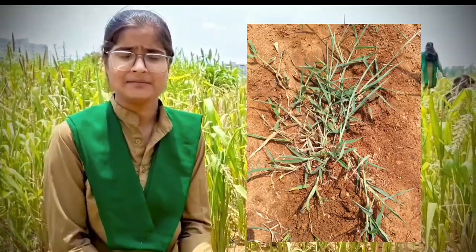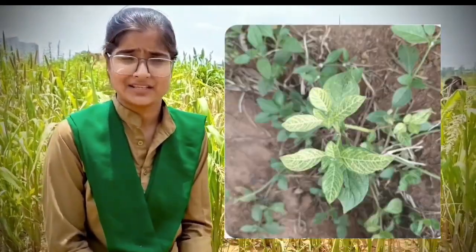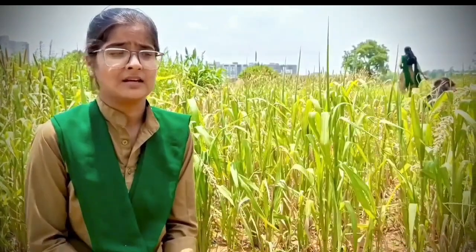Weeds grown in our crop are Cynodon dactylon, Parthenium, Acanthaceae gangetica, and Cyperus rotundus. Now coming to weed management, there are 2 ways to control weeds. One is chemical control, and manually we can do weeding by hand weeding and mowing. Chemically, pre-emergence application is isoproturon, and post-emergence we can apply 2,4-D sodium salt.